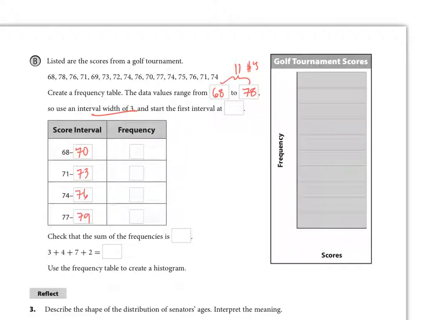Notice my last interval goes up to 79, but my highest number is 78. That's okay. I don't need the last number in my last interval to match the highest number. What's important is that all the numbers in this data set belong to one of these intervals. That's the important thing. So I'm going to fill in this frequency table, and I can start creating my histogram.